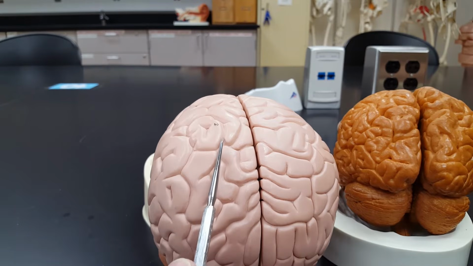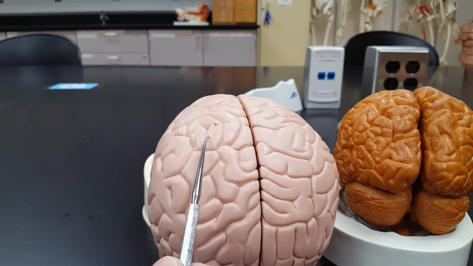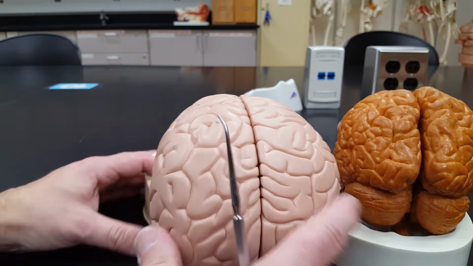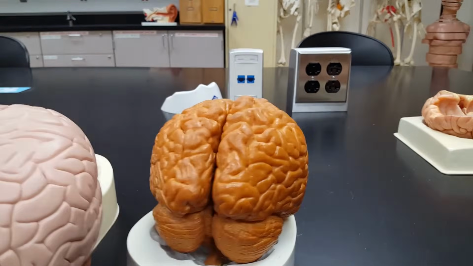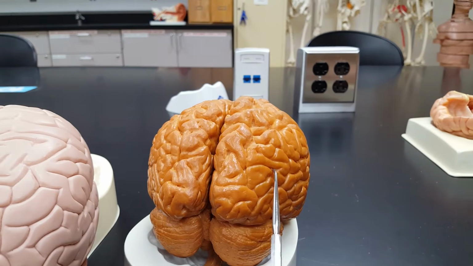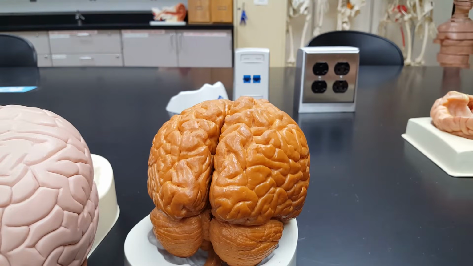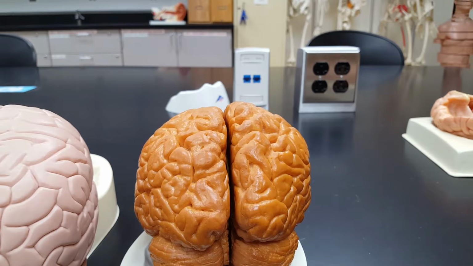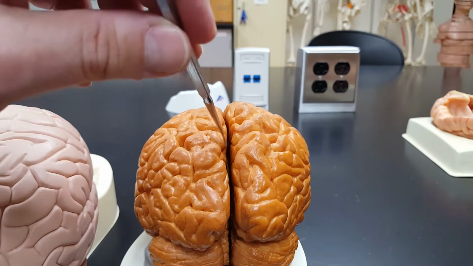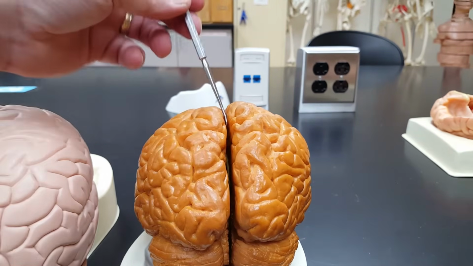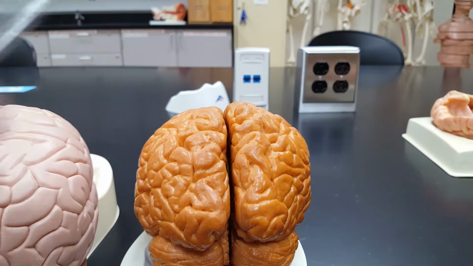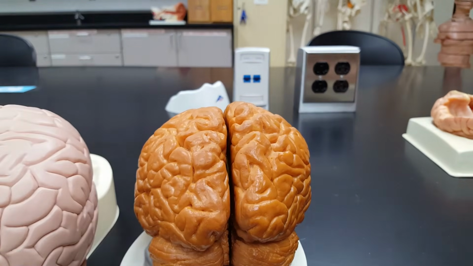So sulcus, gyrus. Looking at the other brain, right here, sulcus, the depression, gyrus, the raised portion. And then there are fissures, even deeper depressions. The first one is very easy to see, right here. This is called the longitudinal fissure of the brain, separating it into left and right hemispheres.